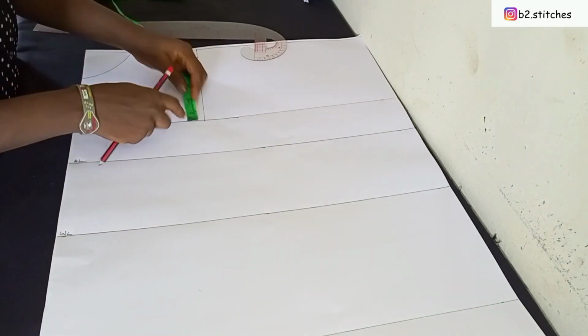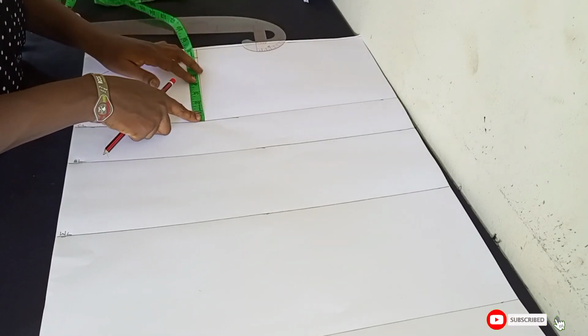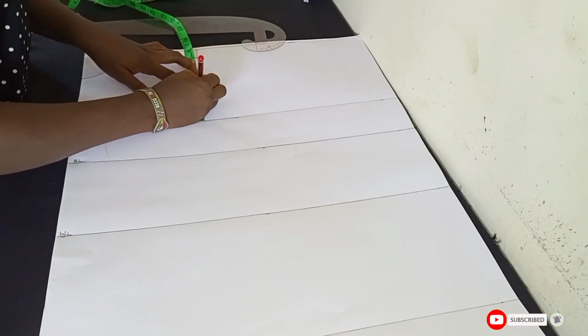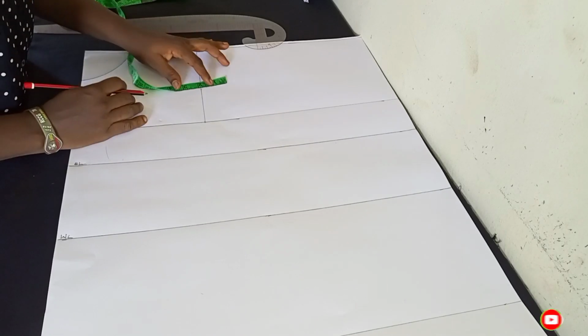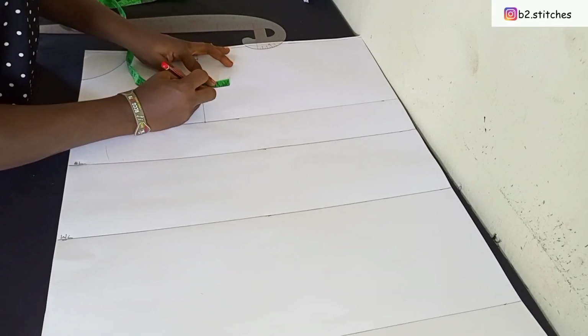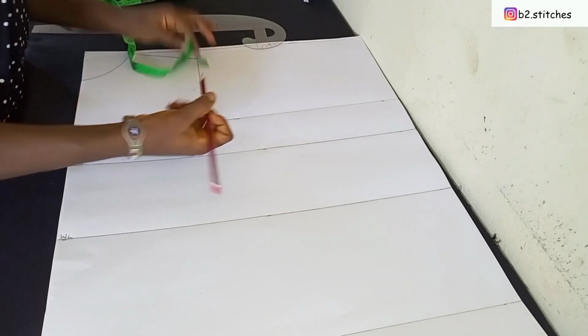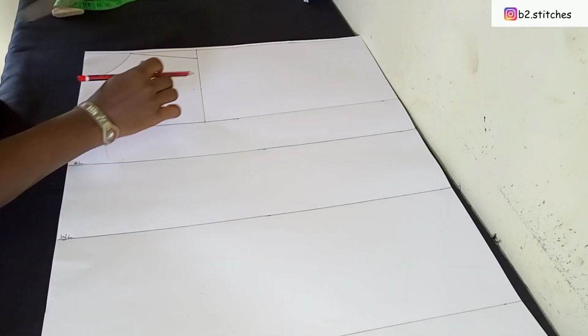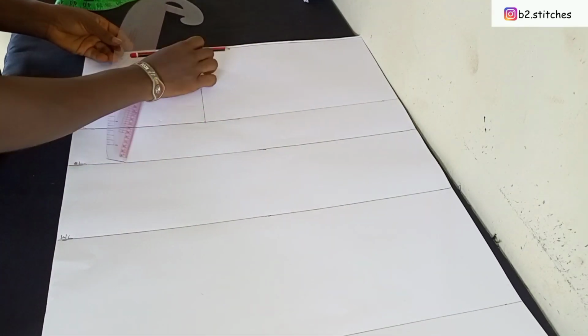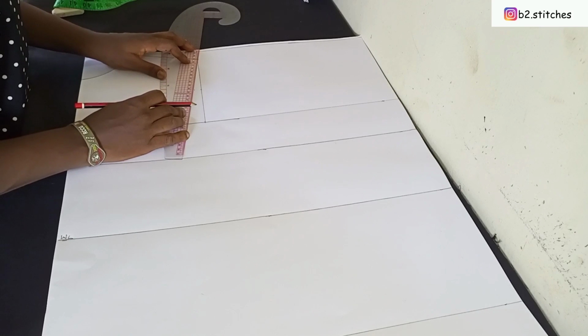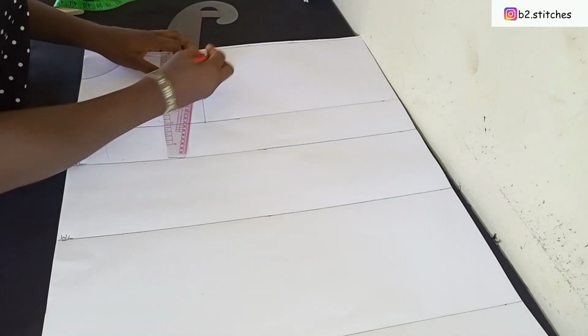Okay, so now divide the remaining lines into 2, which is giving me 3.5, and I will come in by half an inch for us to get our armhole curve. Okay, so I'll join the points to the shoulder line.